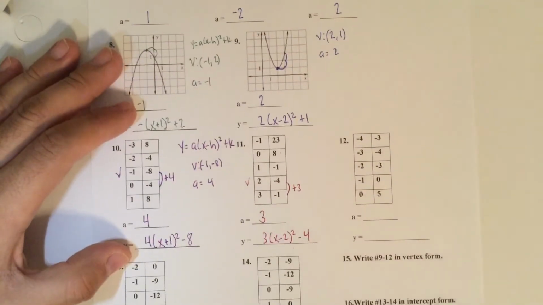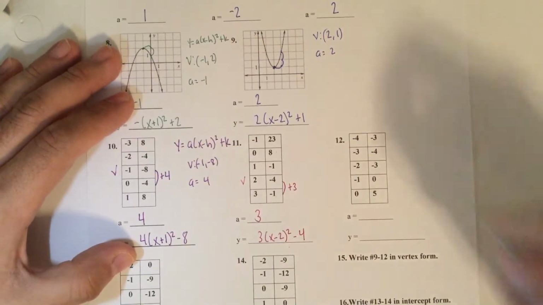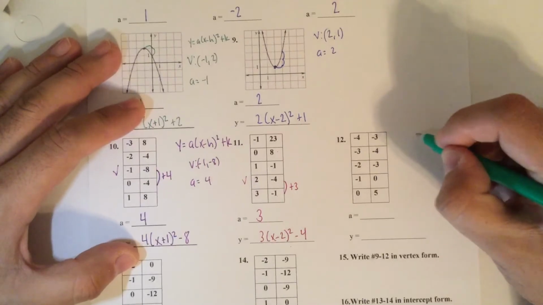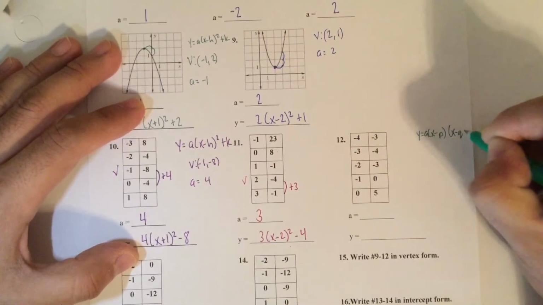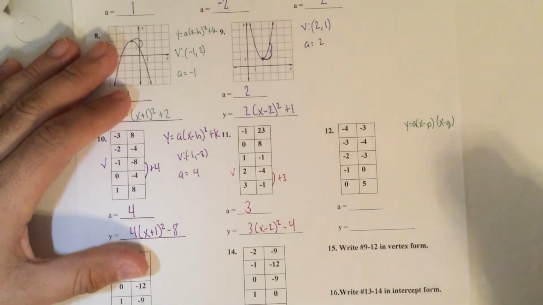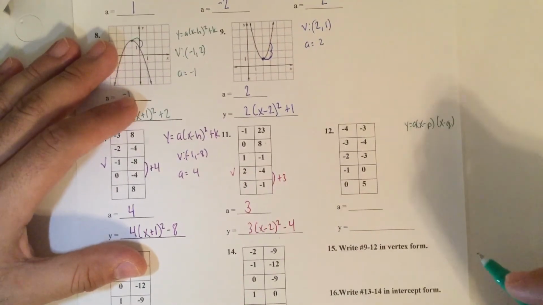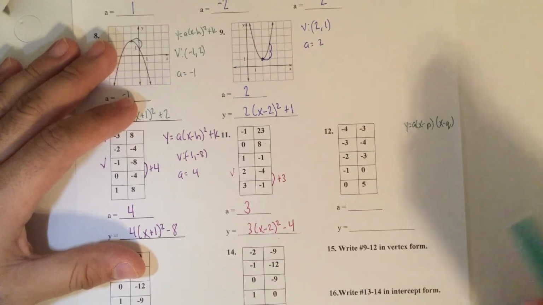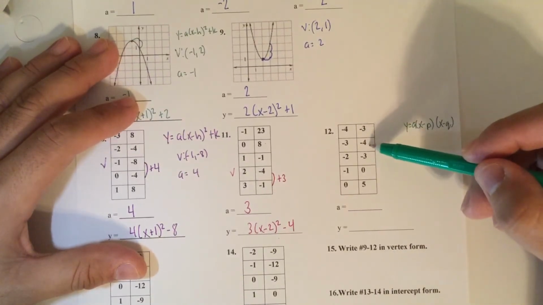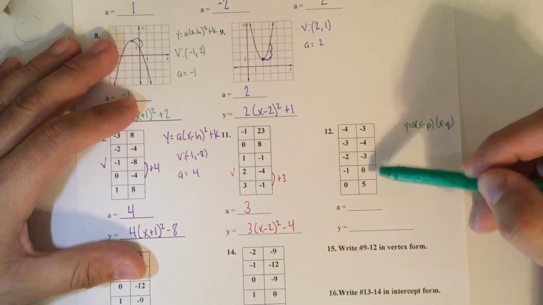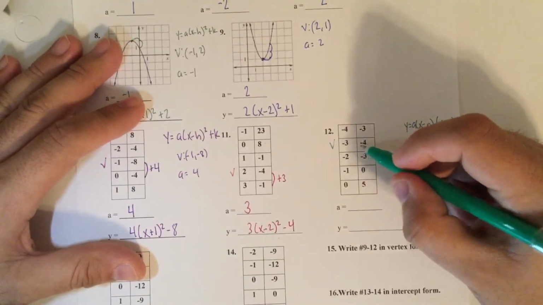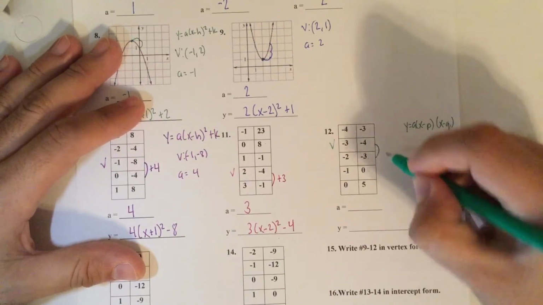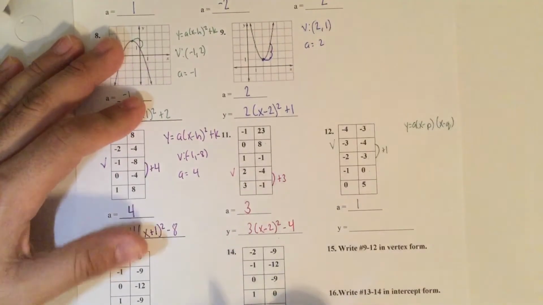All right, so the next one we will do in intercept form. So y equals a, x minus p, x minus q. And the reason I picked intercept form for this one is because I can actually see one of the roots. Okay, so first we're going to still find the vertex. I see it's a negative 4, negative 3, 0, 5, right? So this is the vertex. So how do I get from negative 4 to negative 3? Well, I just add 1. So now I know the a value is 1.